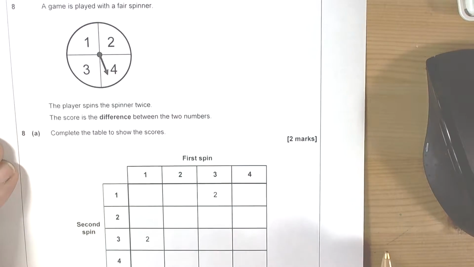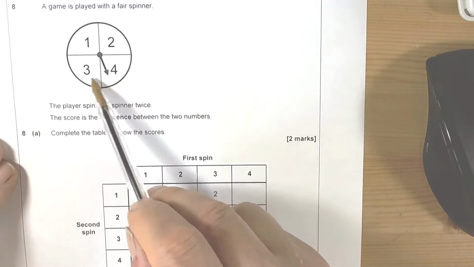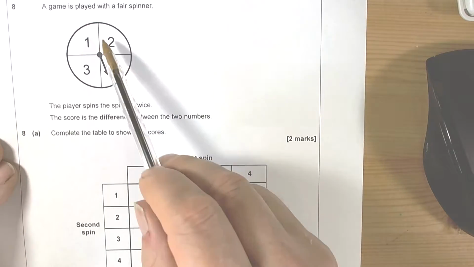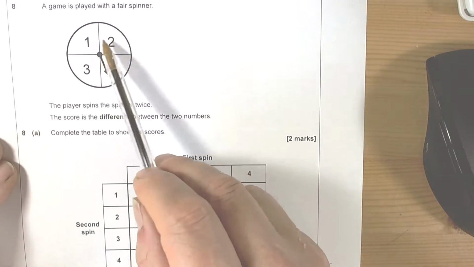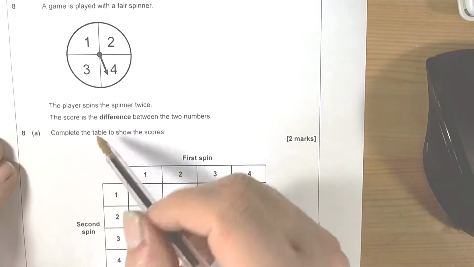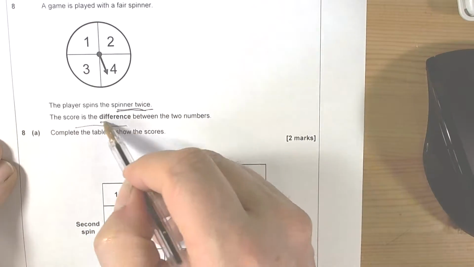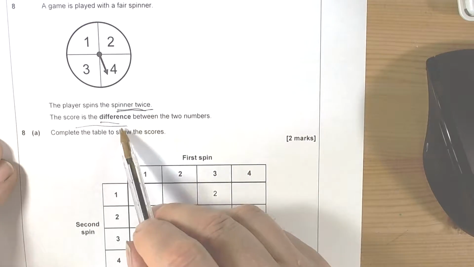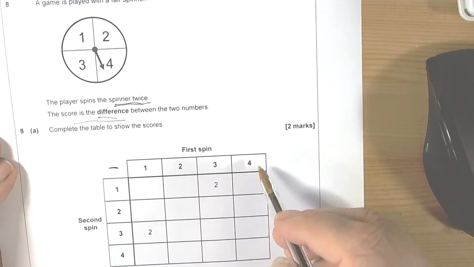Okay, so this question's about a spinner. It's got 4 equally likely outcomes because the spinner's been split into quarters, and the outcomes are 1, 2, 3, or 4. And the player spins twice. The score is the difference, so difference means takeaway. So it's the difference between the two numbers. So we're going to do a takeaway calculation.